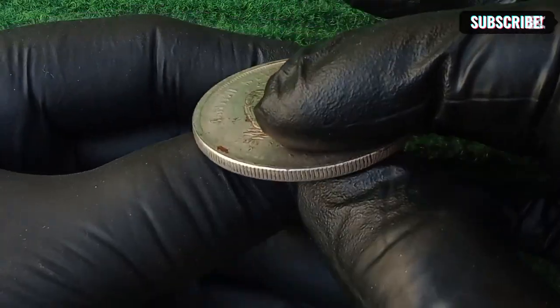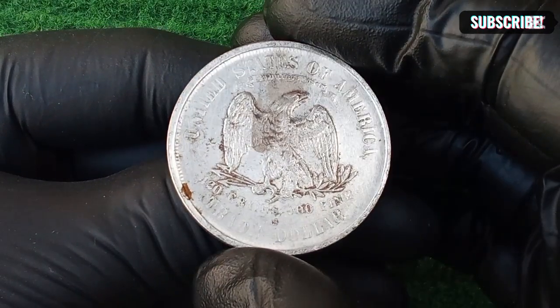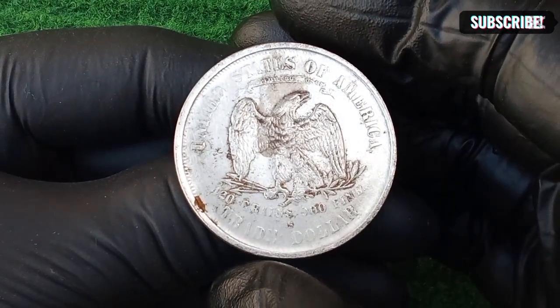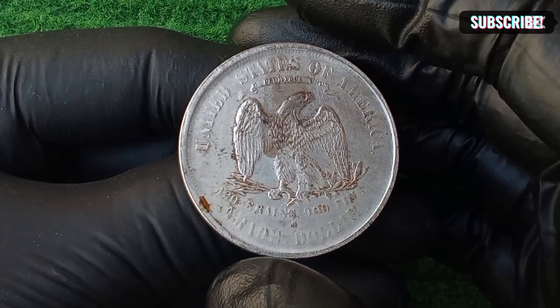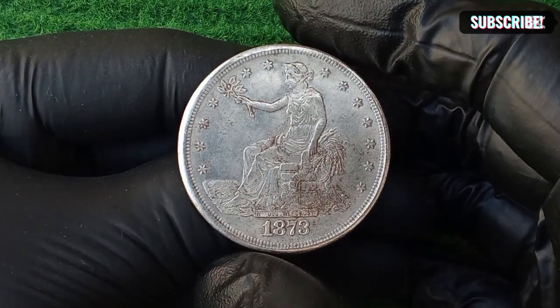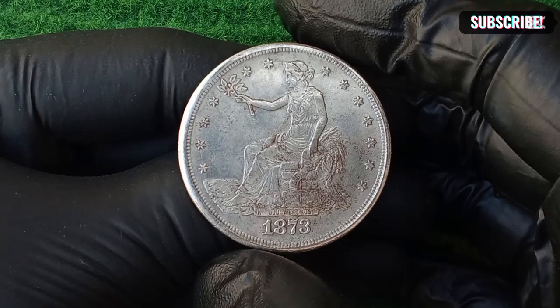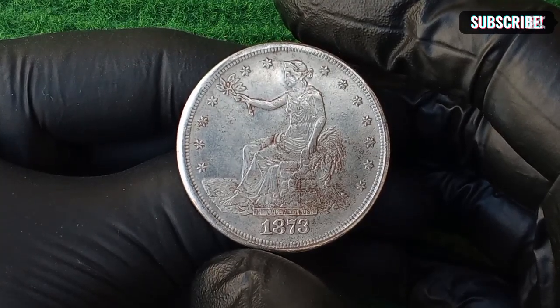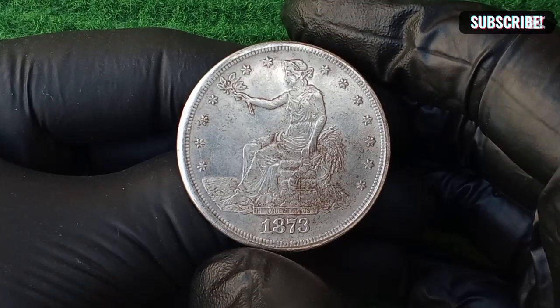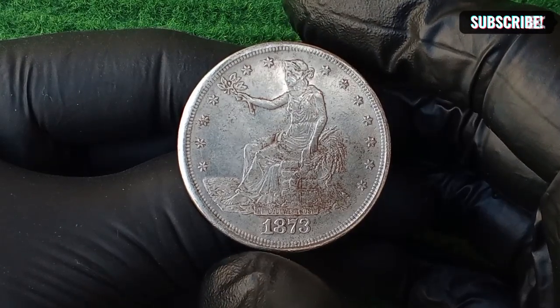The 1873 trade dollar marks an important period in U.S. economic history. It represents America's ambition to expand its influence in global trade. However, trade dollars were later demonetized in 1876, leading to controversy as many were still in circulation. In 1887, Congress restored their legal tender status.